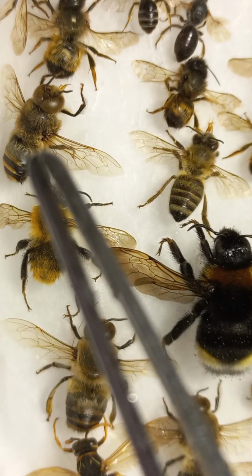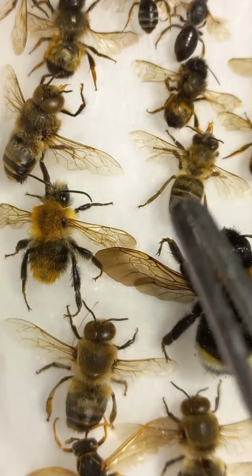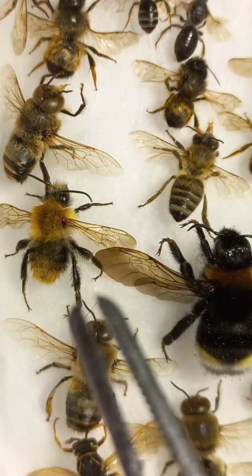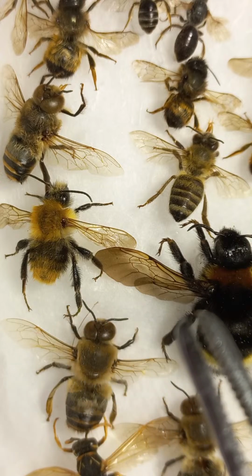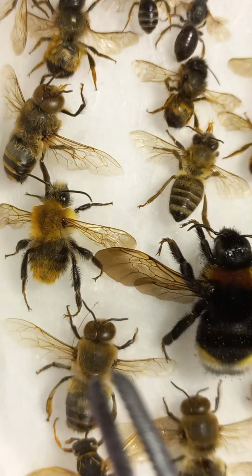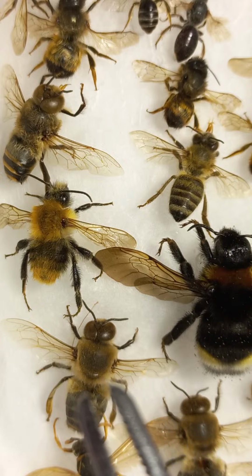This is a drone, male. This is a female, worker. This is a worker of bumblebee. This is a queen of bumblebee, of cuckoo bumblebee. This male and this male are drones of honeybees.